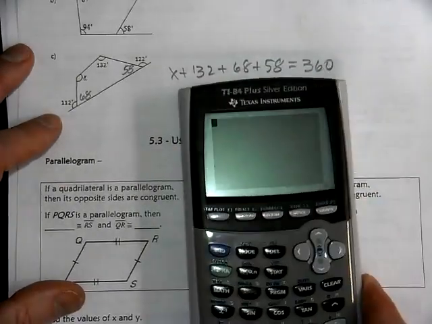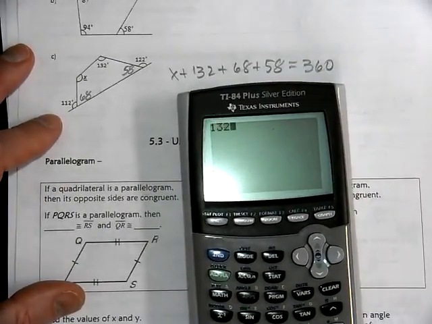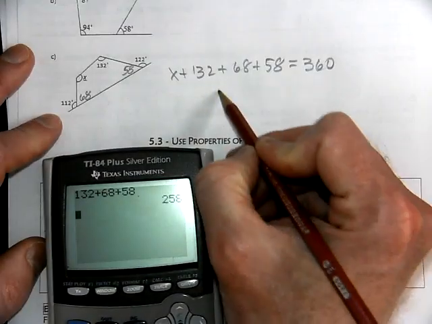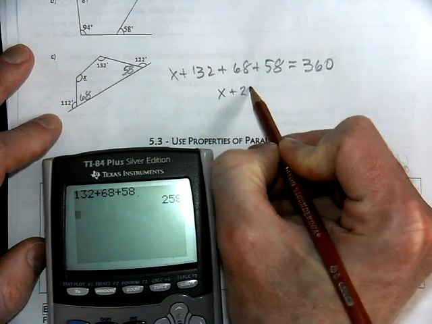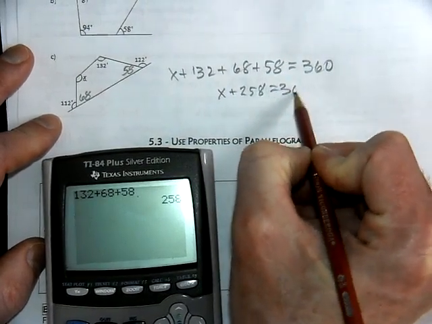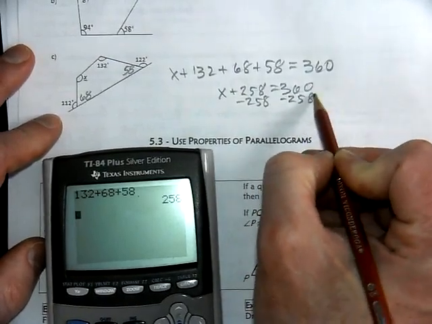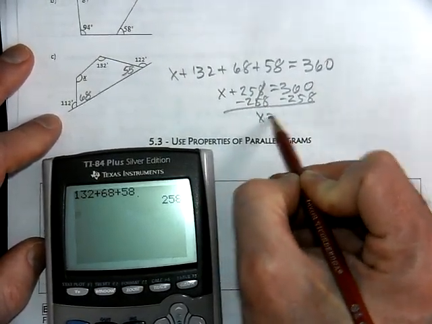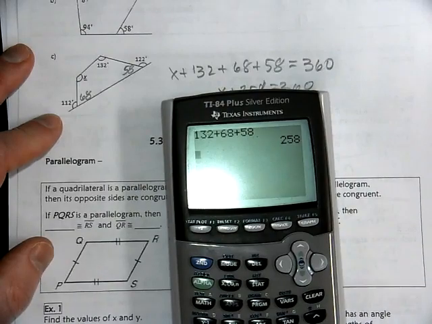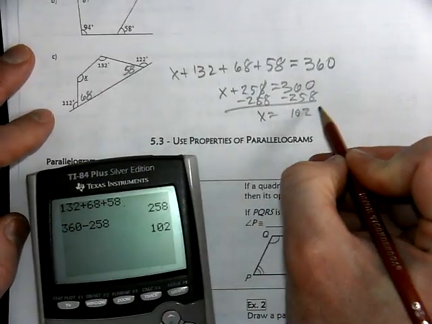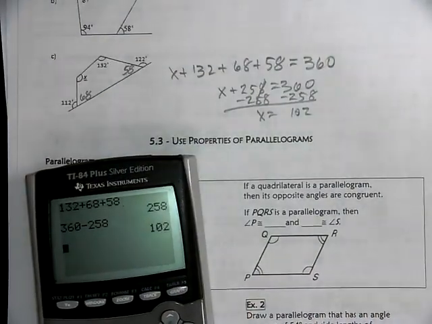So if we add those up, 132, 68, and 58, we get 258. And we can subtract that across. So we take 360 and subtract our 258, and we get 102. So that missing angle has to be 102 degrees.